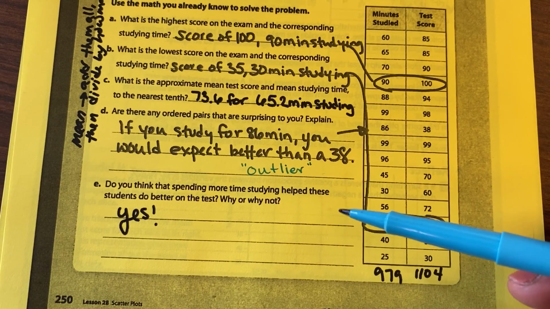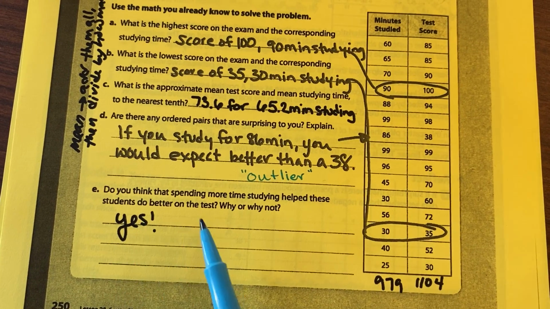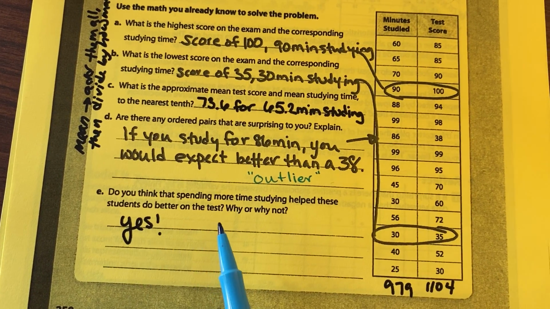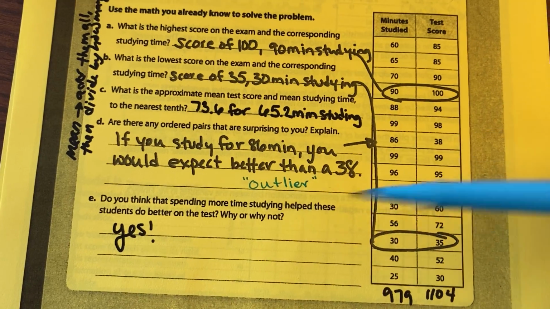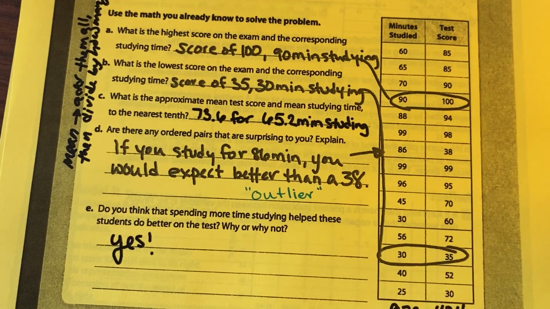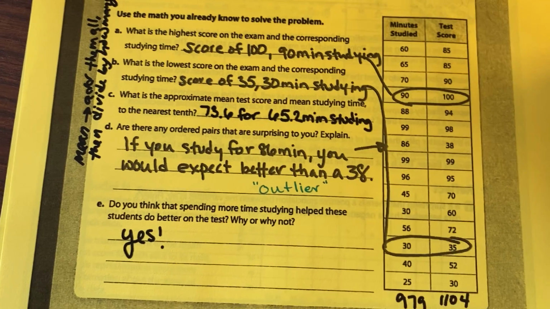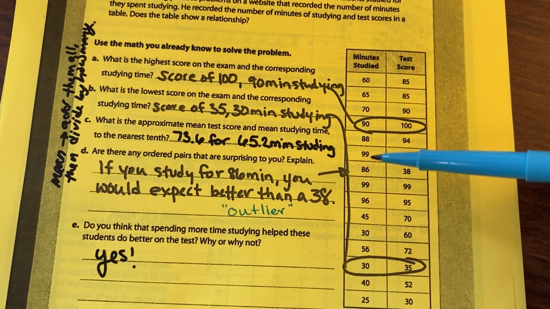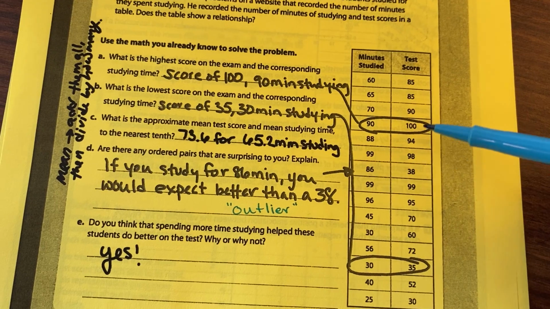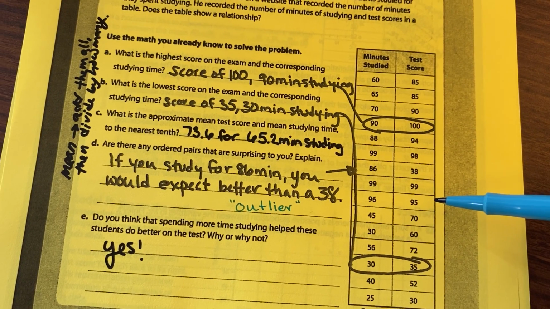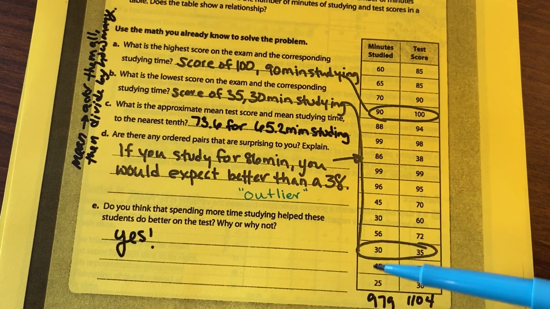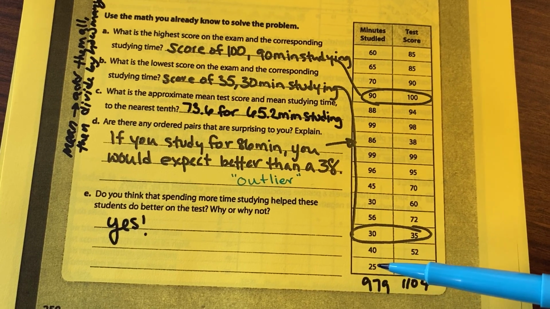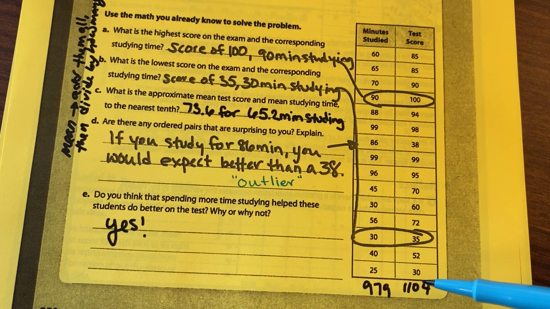Then it says, do you think that spending more time studying helped those students do better on the test? Why or why not? Well, I'm going to say yes, first of all, because I'm a teacher, and second of all, because, as you can see over here, if you study for longer, like 90 minutes or 99 minutes, you're going to get a really high score, like 100 or 99. If you don't study for as long, like 25 minutes, you might get a lower score, like 30.